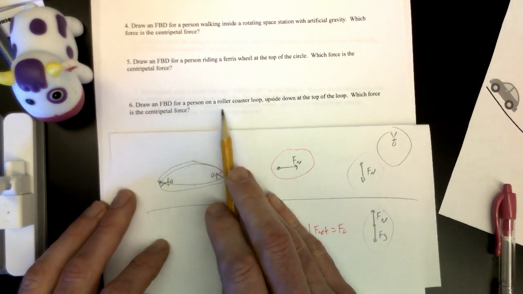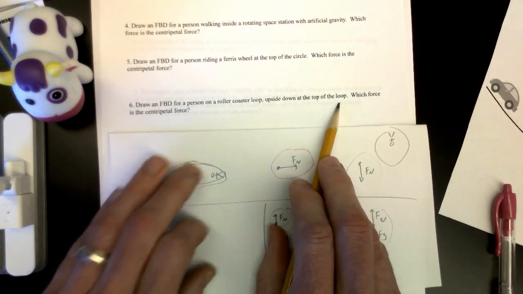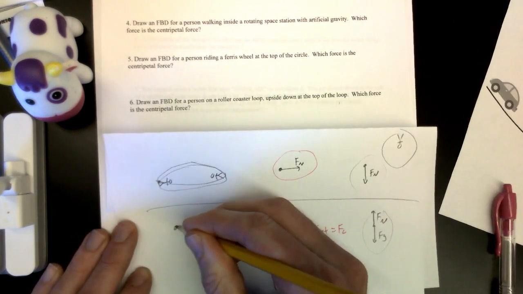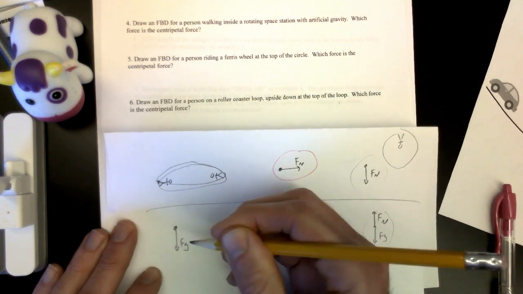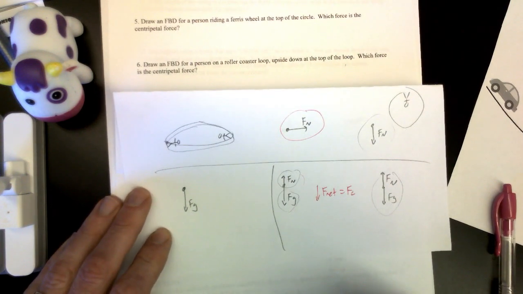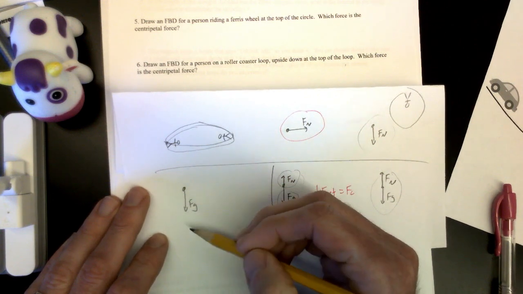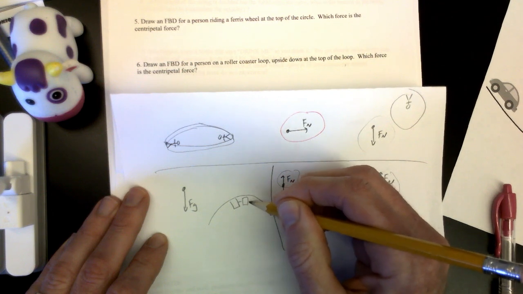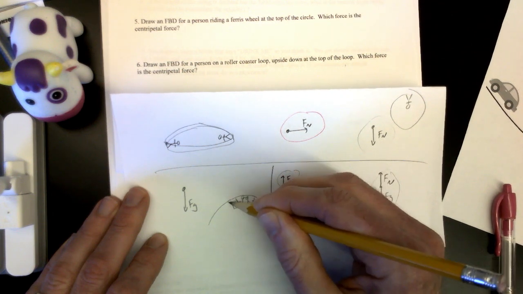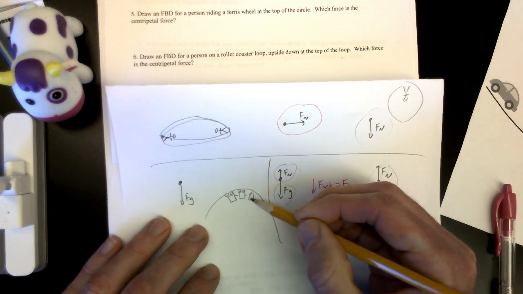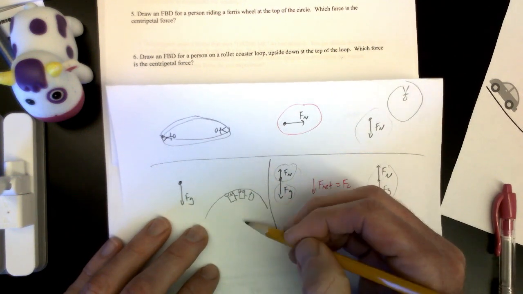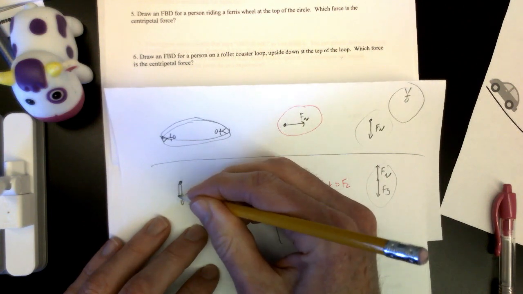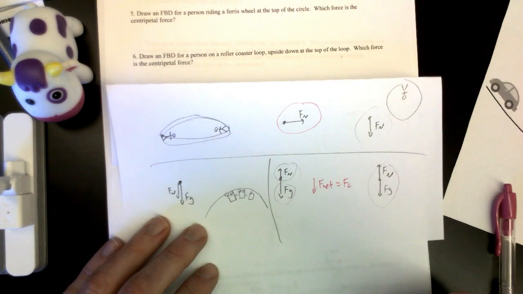Free body diagram for a person on a roller coaster loop upside down at the top of the loop. Okay, so it could be a couple different things here, but there's my person. There's gravity going down right there. The reason I say it could be a couple different situations is because this could be enough. If you are barely going over the top, here's my roller coaster loop. There's my roller coaster car. Okay, wheels, whatever. If you're barely making it over the top, then gravity might be it, and gravity would be the centripetal force. If, however, you're going really, really fast, or somewhat fast, you'd have some kind of normal force acting on you.